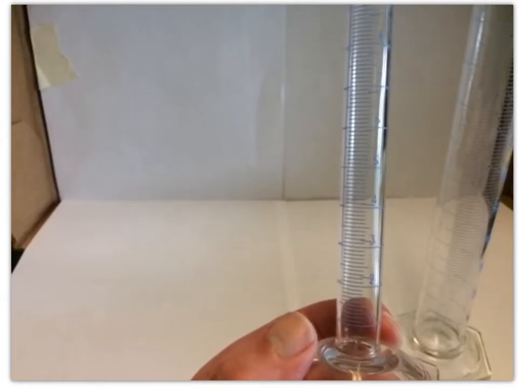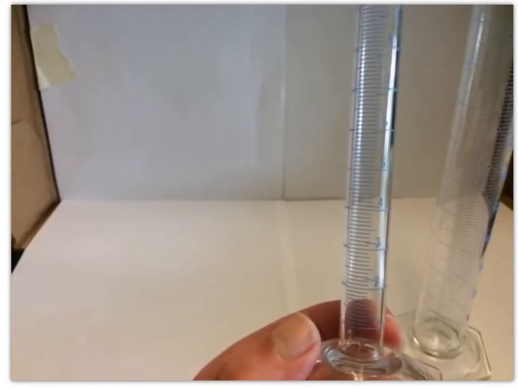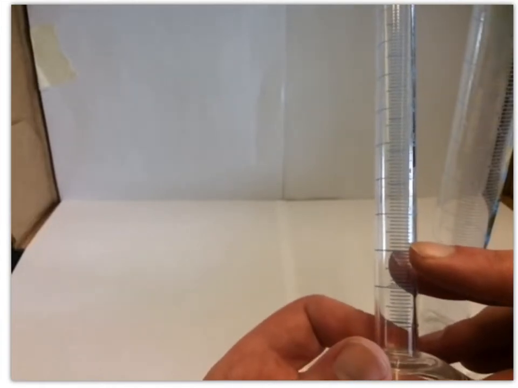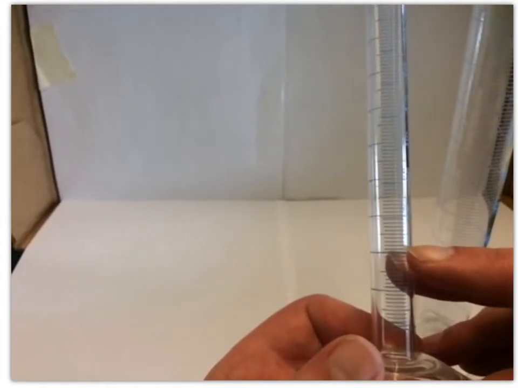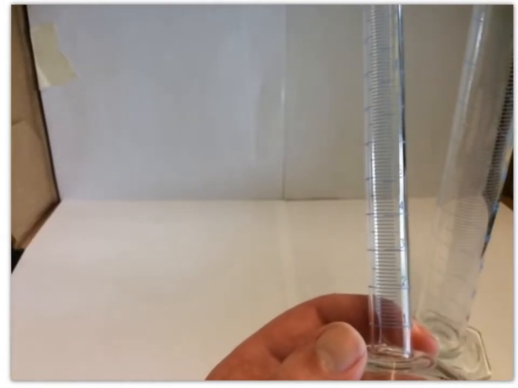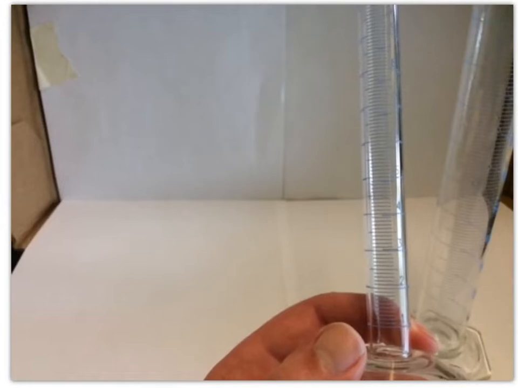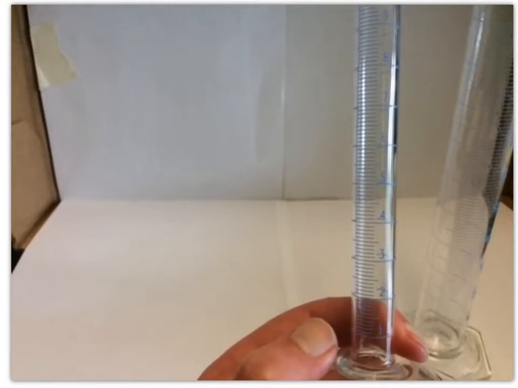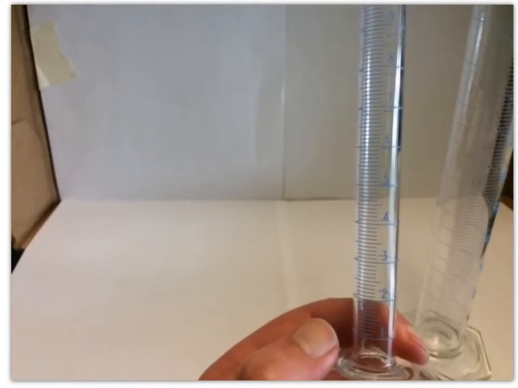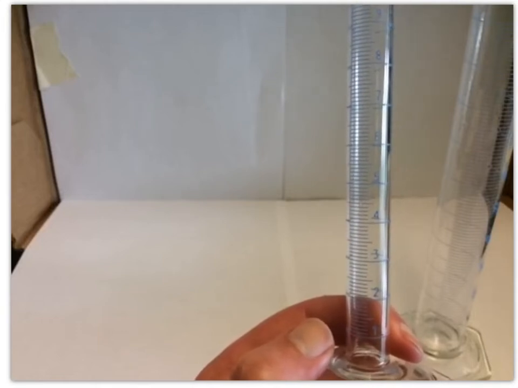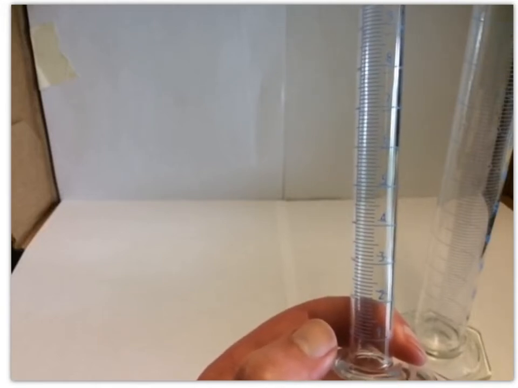If we go, say, 2 lines past the 3, right up to here, that would actually be 3.2 milliliters. Or if we go to the third line, it'd be 3.3, and so on. So the tick marks on this 10 mil graduated cylinder are telling us about 0.1 mils. But we need to estimate one more digit.